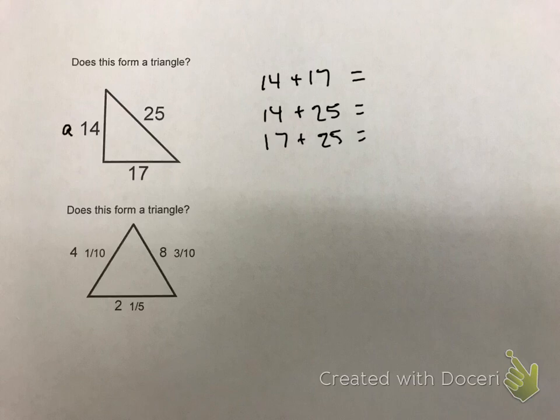So let's say that this is side A, let's say that this is side B, let's say that this is side C. So we've added A and B together with 14 plus 17, we get 31. 14 plus 25 gives us 39. 17 plus 25 gives us 42.